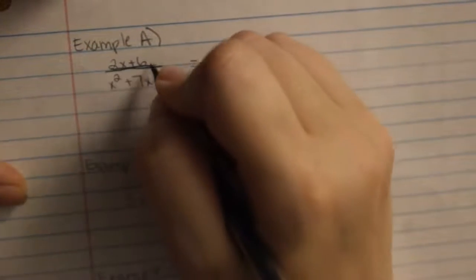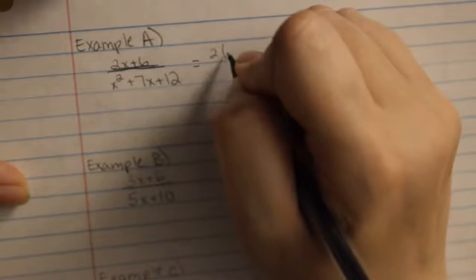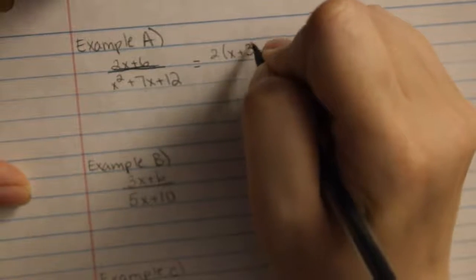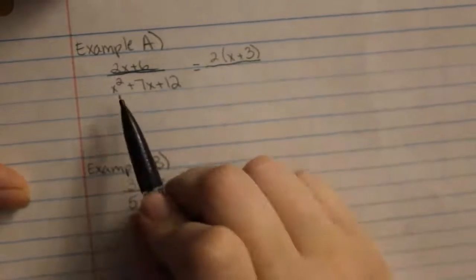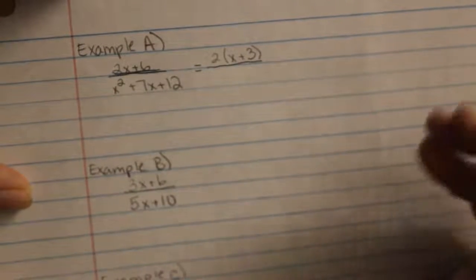Okay, so for this first one, I've got example A, B, C, and an extra that I'm throwing in. For example A, the first thing we're going to do is write each of these out factored. So I'm going to take out a 2 out of both of these. I'm going to be left behind with an x plus 3. That was removing the greatest common factor. So now I'm going to look at the bottom. It has no greatest common factor that can be removed.